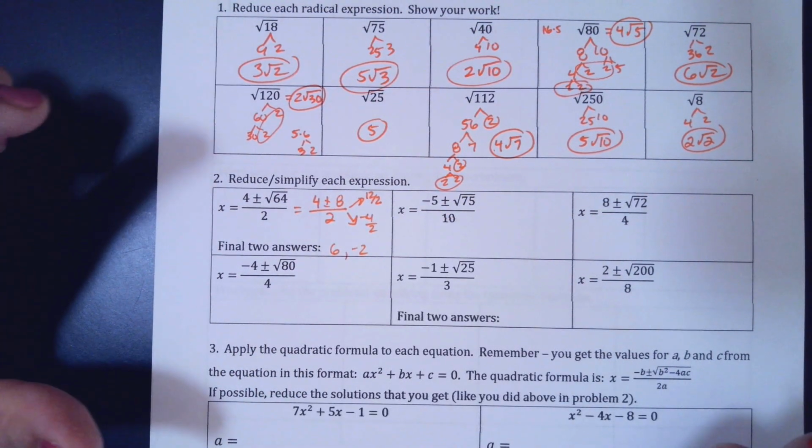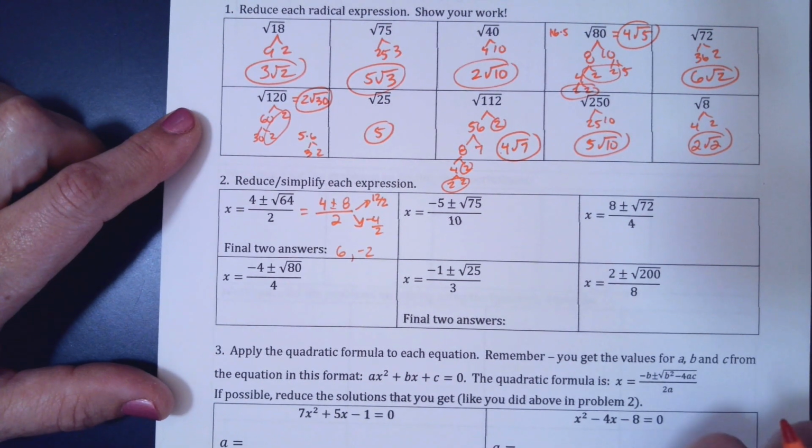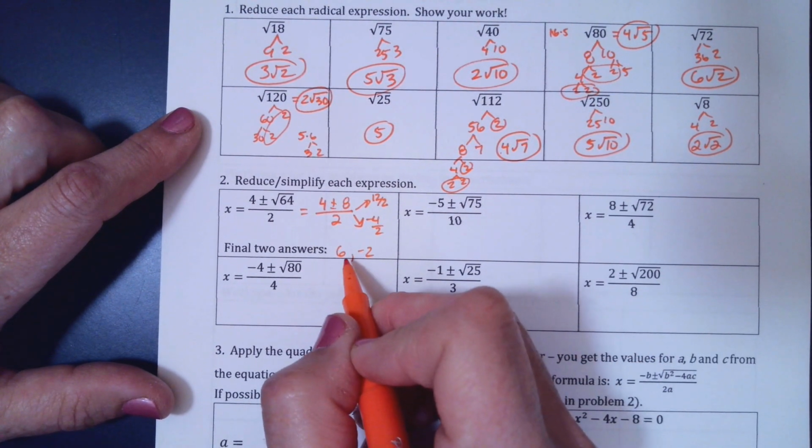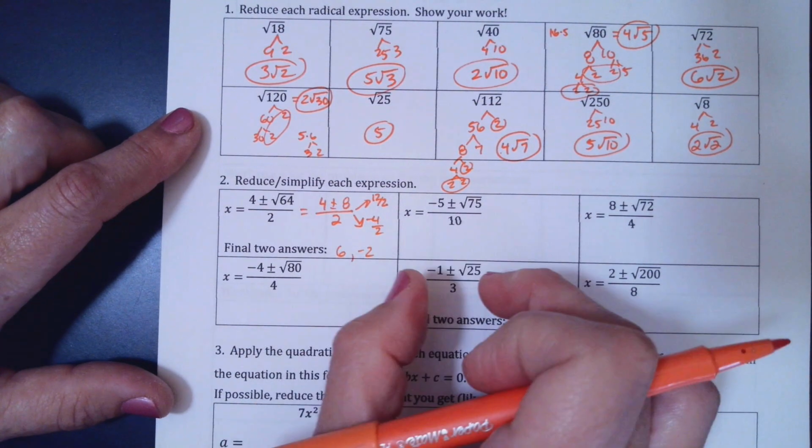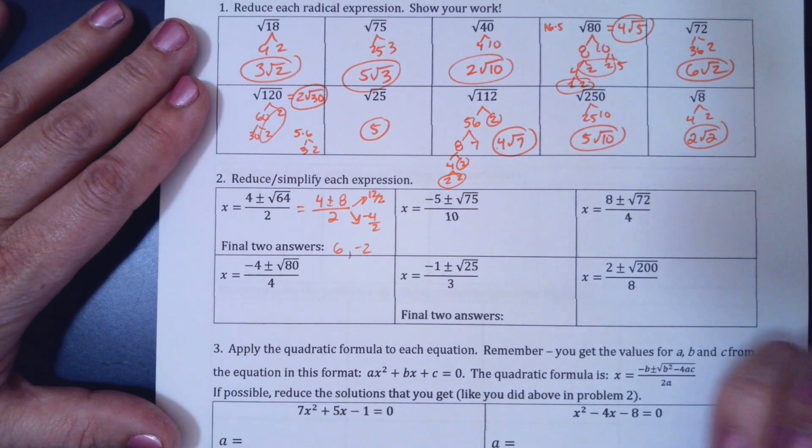So my two answers are 6 and negative 2. Okay, and when you're on your Delta Math, when you have two answers, if you type in the first one and then put a comma, it'll make a space for a second answer, so just in case.